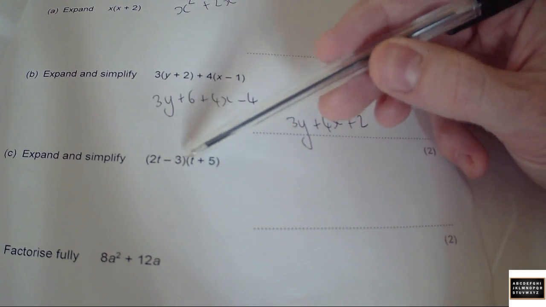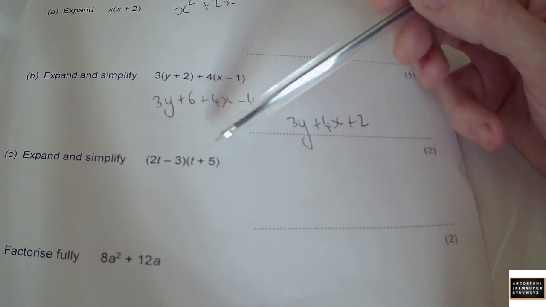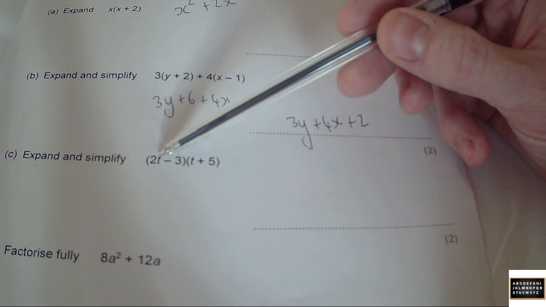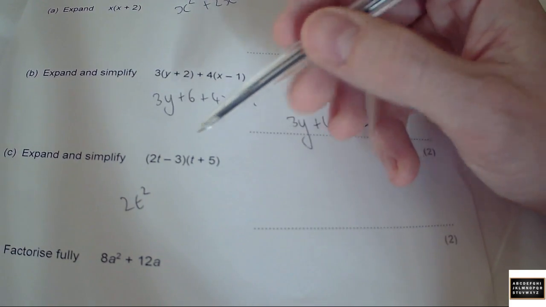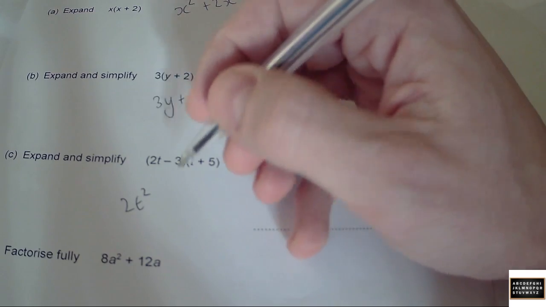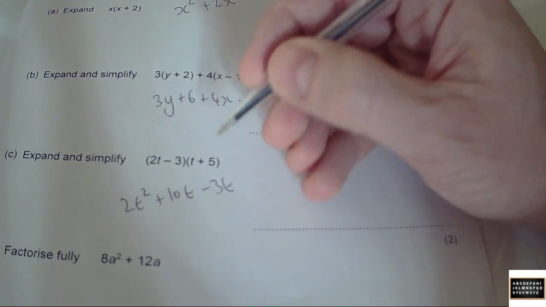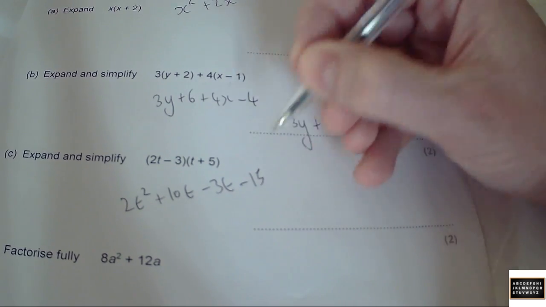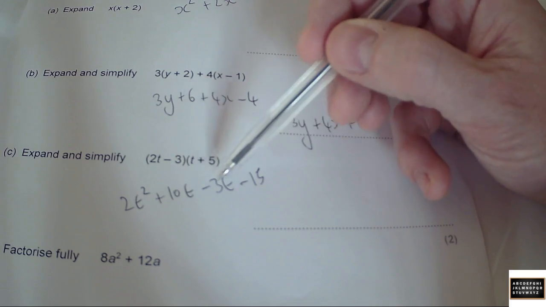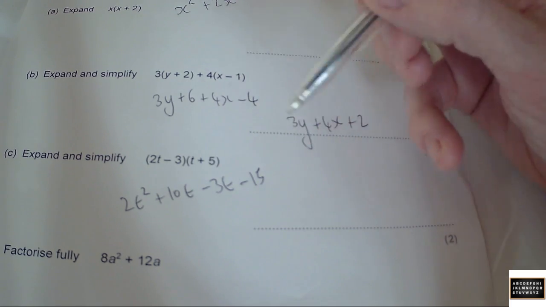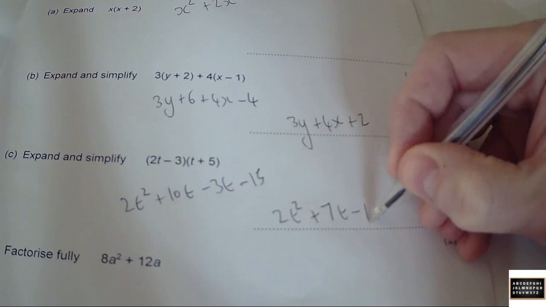Down here you've got two pairs of brackets, so again you're into your lines method or your FOIL method or your grid method or whatever it is that you use to multiply out brackets. So 2t times t is 2t squared, and then I'll do the outside terms, so 2t times 5 is plus 10t. The inside terms is 3t, and then the last two terms minus 15. And again, you can look at the t terms, gather those together, so 10t minus 3t is plus 7t, so you've got 2t squared plus 7t minus 15.